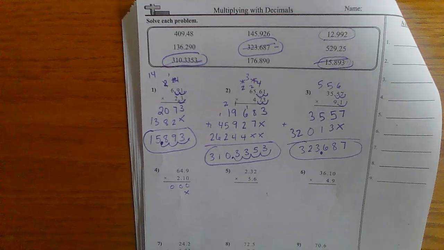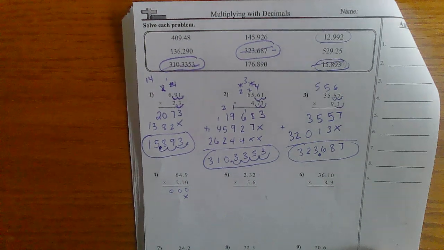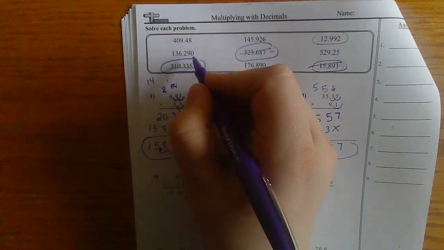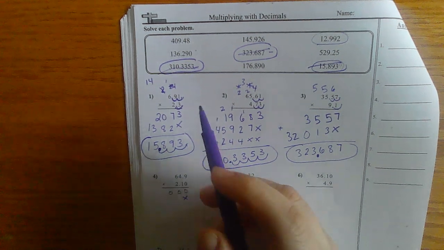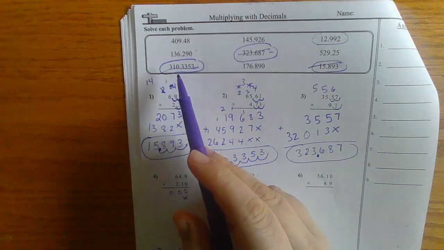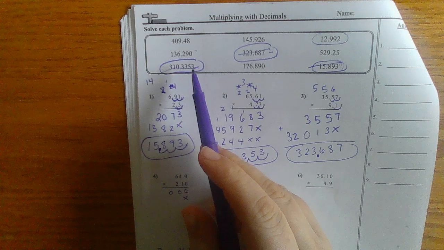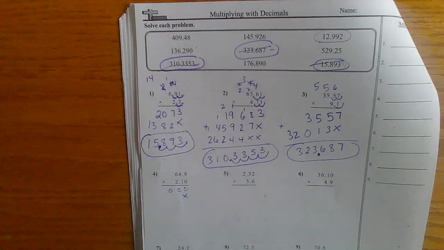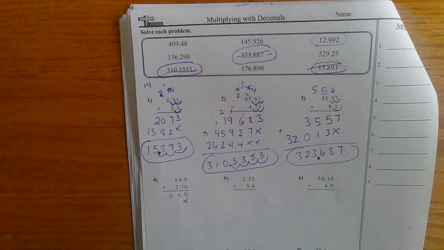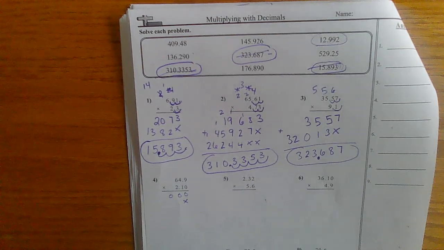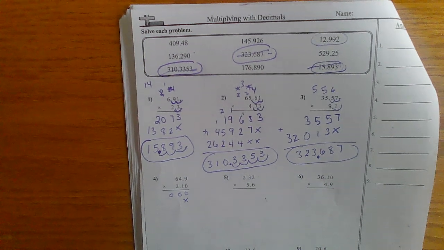I'm going to guess this is 136 and 29/10, just because I know that 60 times 2 is 120, and this is closer to 65 and 2, which would be 130. So I'm going to guess that's going to be our answer. If not, there's really nothing else up there that even looks close.